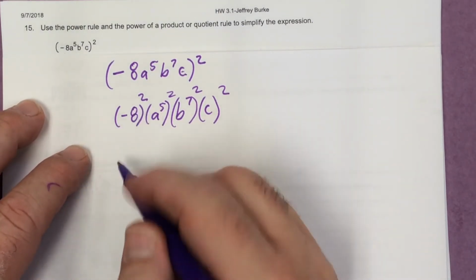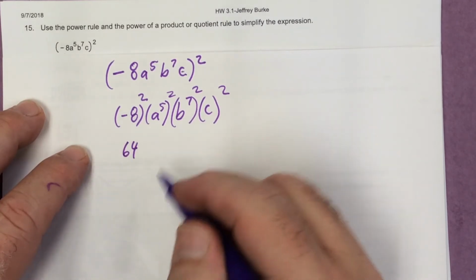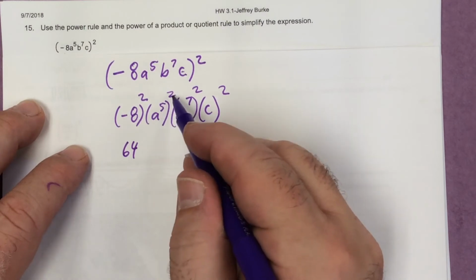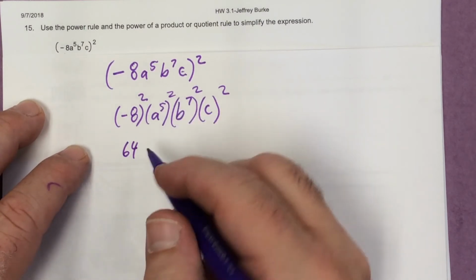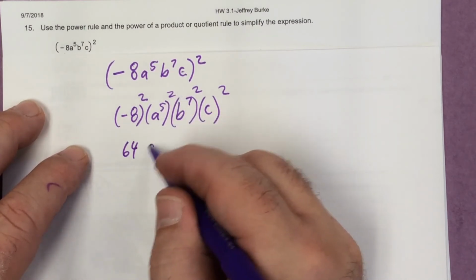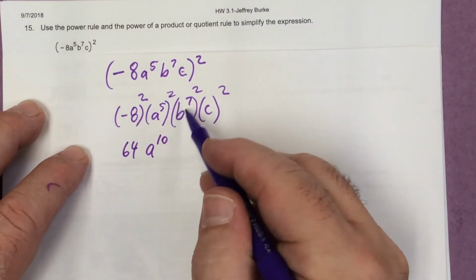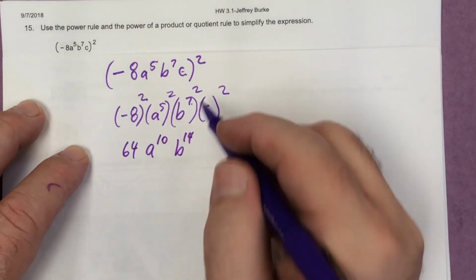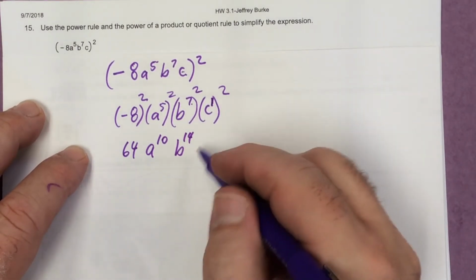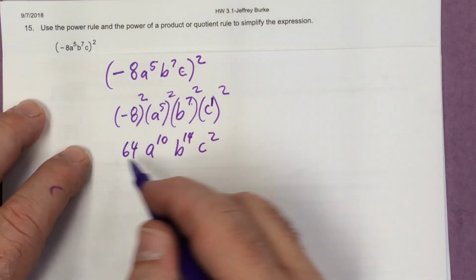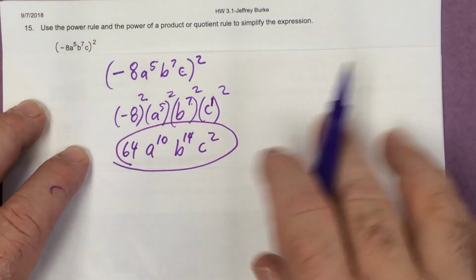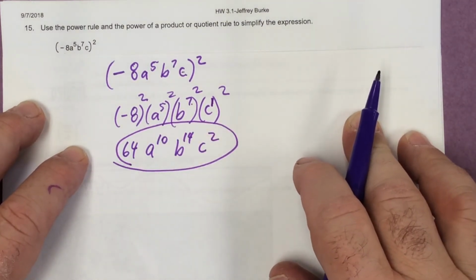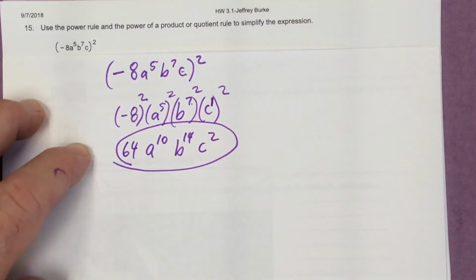And when I compute that out, this is going to give me negative 8 squared. That's negative 8 times negative 8. It's going to be positive 64. This is going to be 5 times 2, because remember, you multiply these together. That's what that rule says. That gives me a to the 10th. 7 times 2 gives me b to the 14th. And because the c is by itself, this is 1 times 2, or c squared. So my final answer to question 15 is 64, a to the 10th, b to the 14th, times c squared.